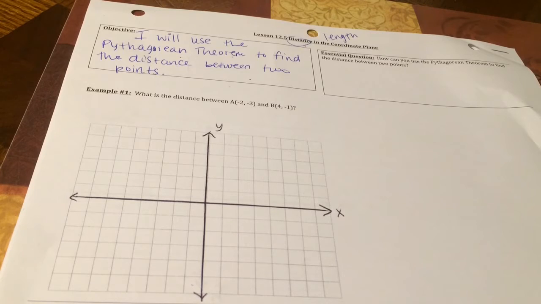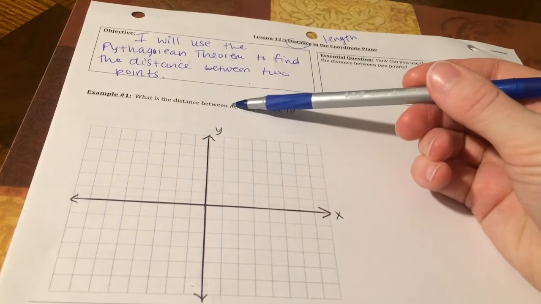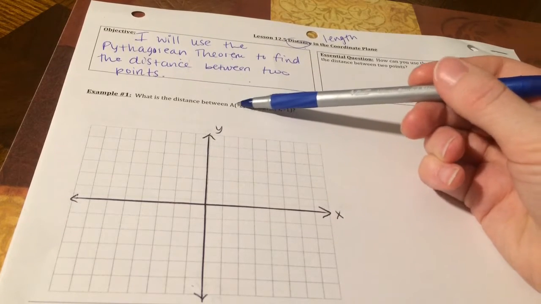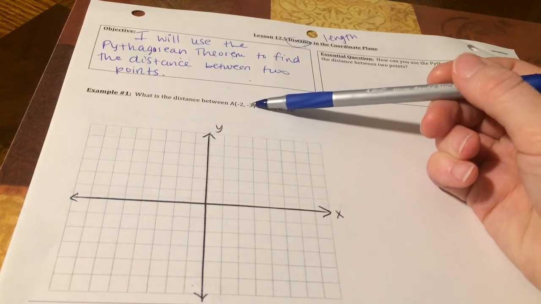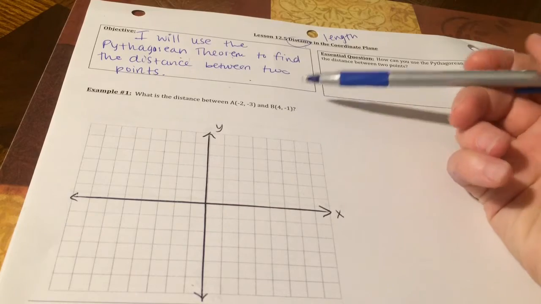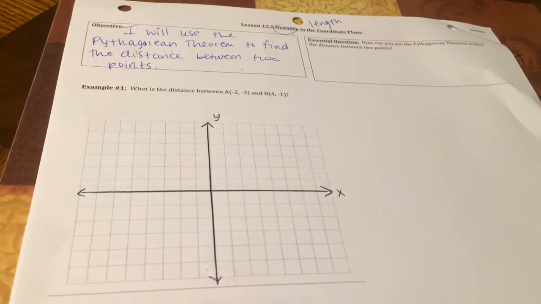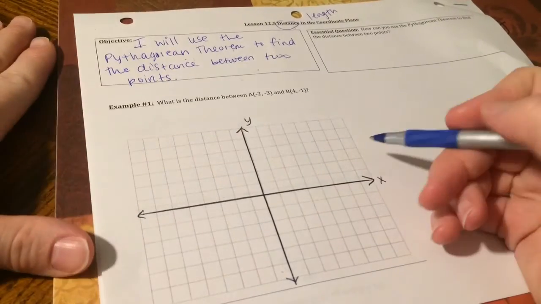Okay, let's look at example number 1. What is the distance between point A, with the coordinates -2, -3, and point B, 4, -1? Well, the first thing we need to do is graph those points to try to figure out the distance between them.